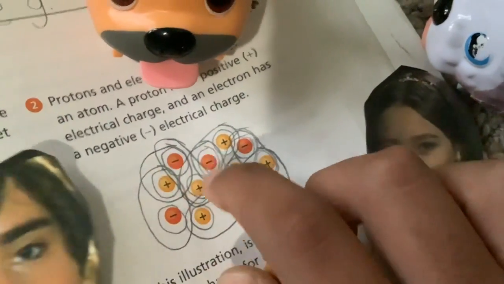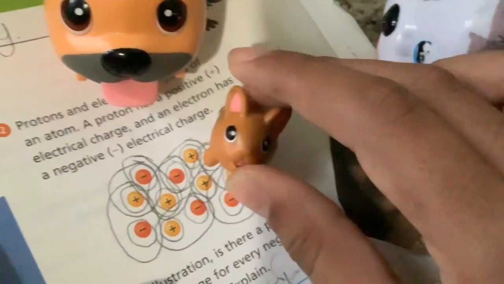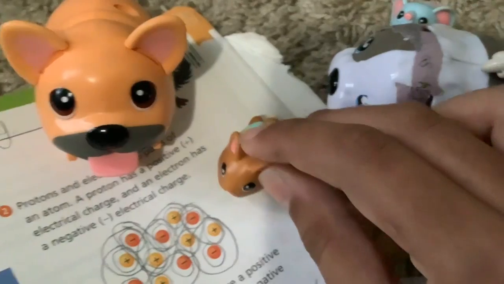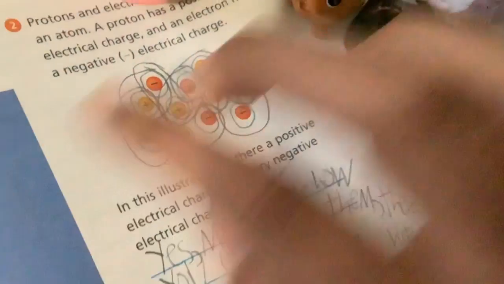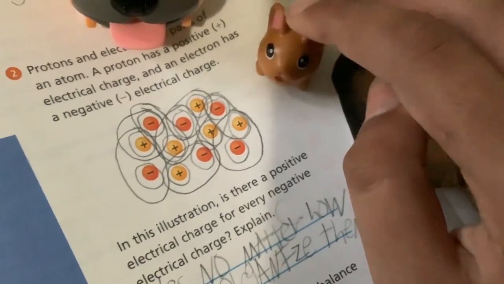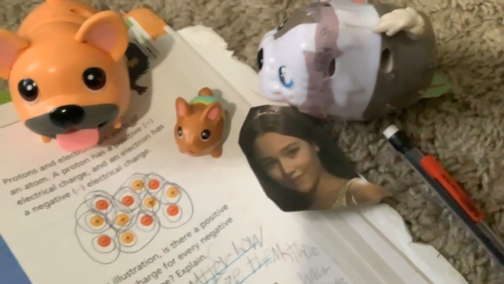And 1, 2, 3, 4, 5, 6 electrons. 6 protons and 6 electrons. 6 is equal to itself, so that's equal. So, yes. There is a positive charge for every negative charge, right? Because there are 6 of each.